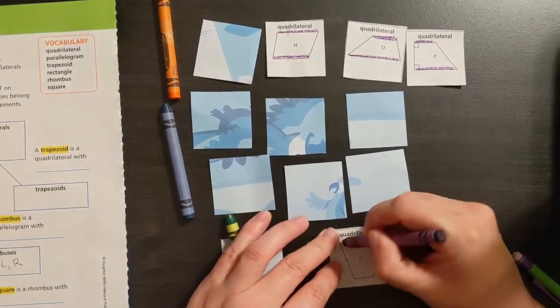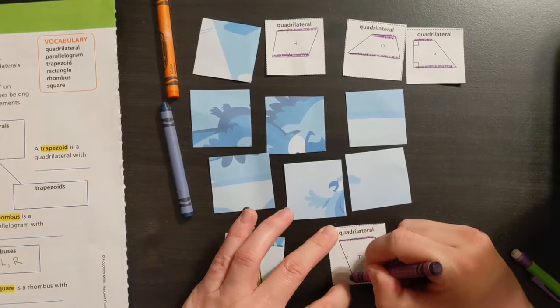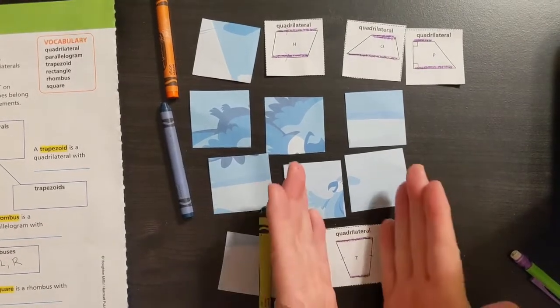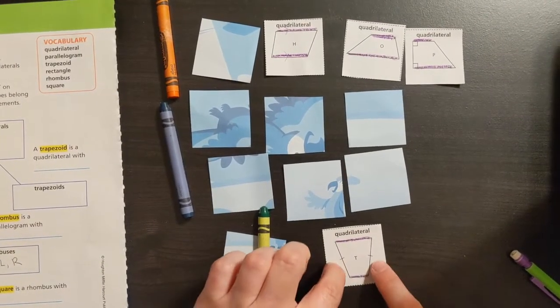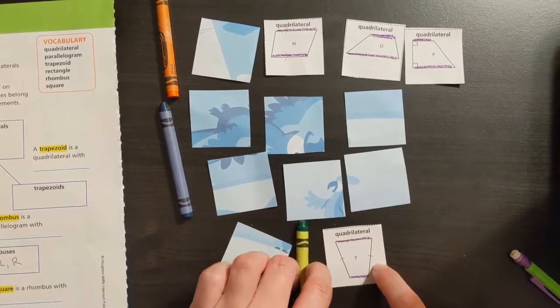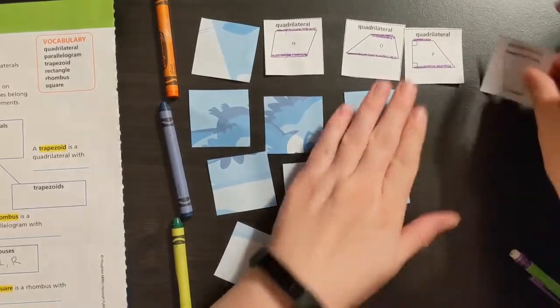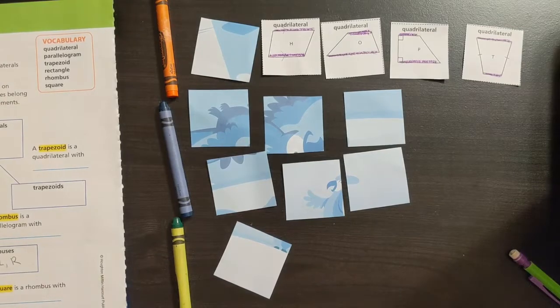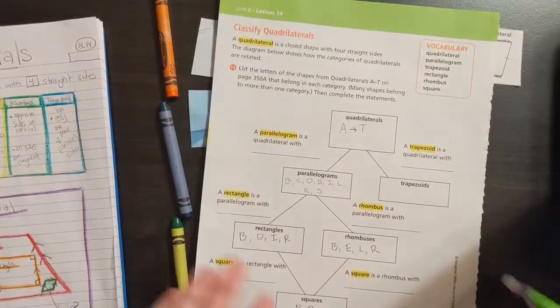Let's check out T. I can already tell it is, because look at the top and the bottom, straight lines. That's a pretty classic trapezoid, which is kind of cool because that has opposite sides congruent. It doesn't need to, but it's just kind of nice. So there we go. H-O-P-T. Those are all of our trapezoids.